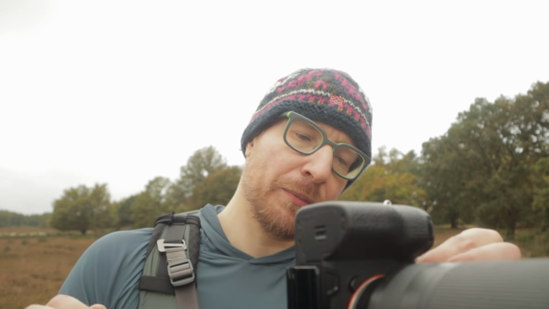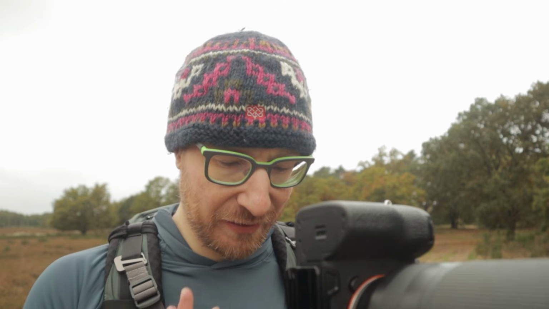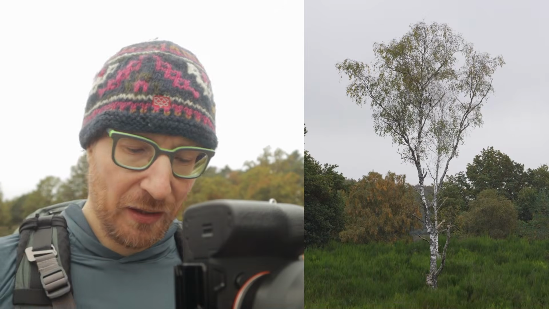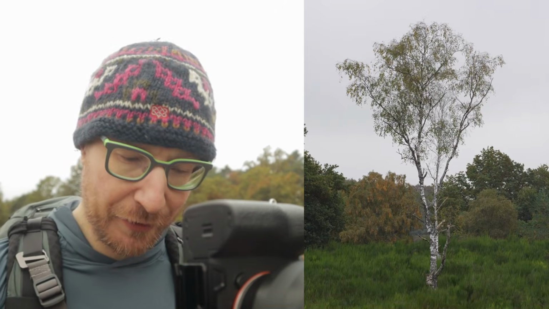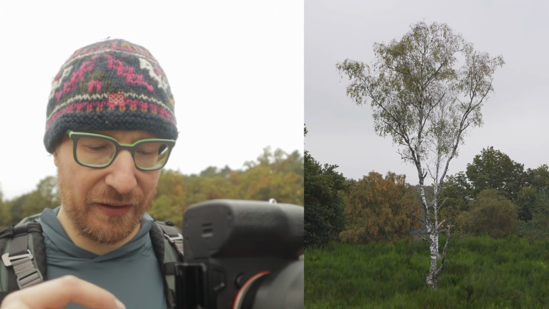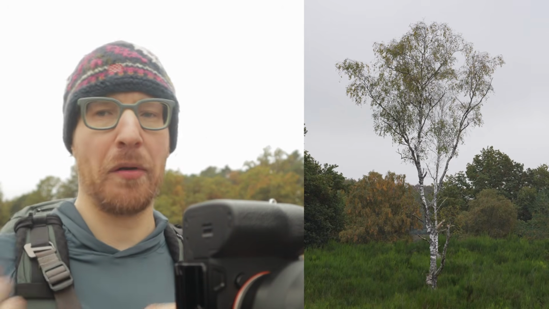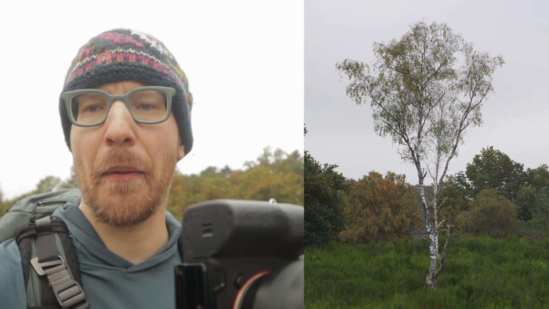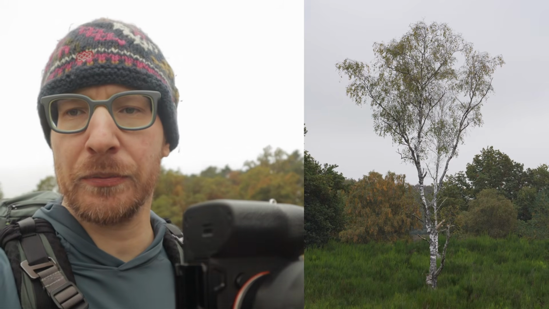So this is the composition I came up with, just to take a picture to show you guys. I go for a center composition. I try to get equal distance on the top, on the bottom, on the left and the right, and I'm going for a balance in the composition.